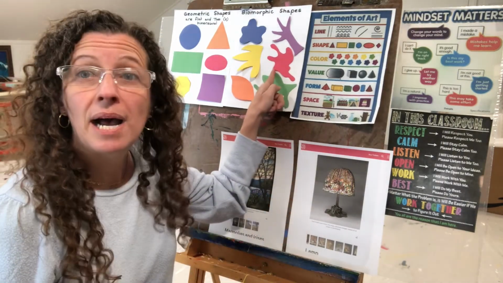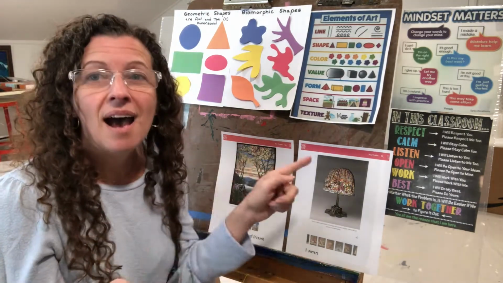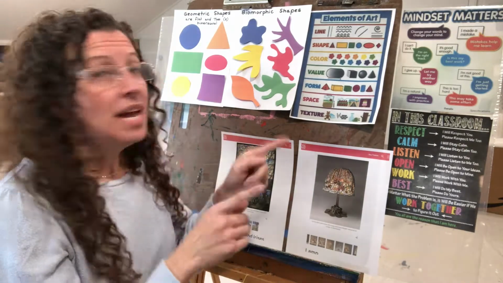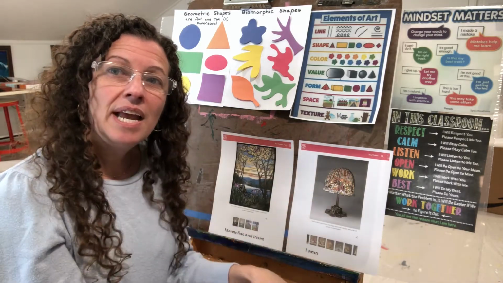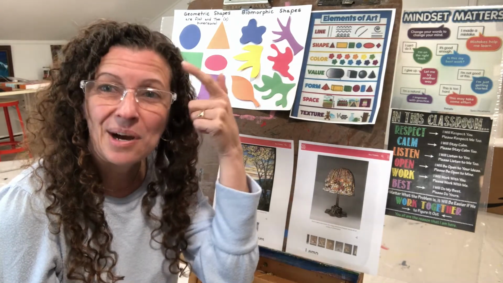Biomorphic shapes, have no names, have no names. They are found in nature, they are found in nature. Now we know, now we know.